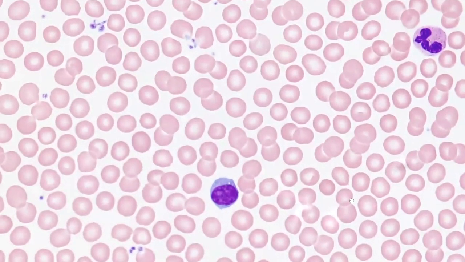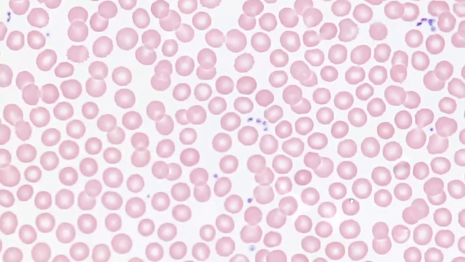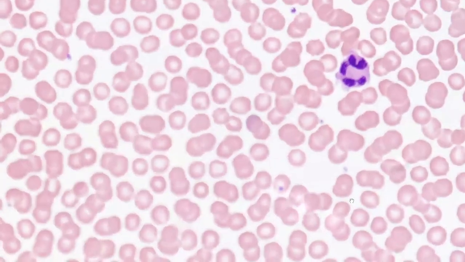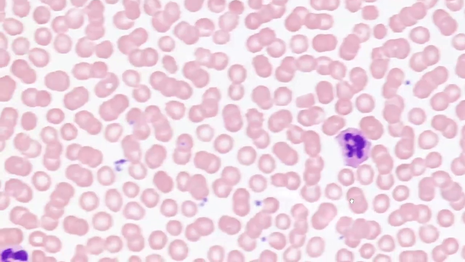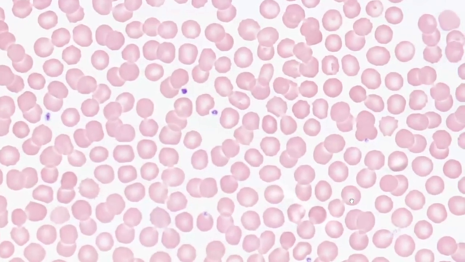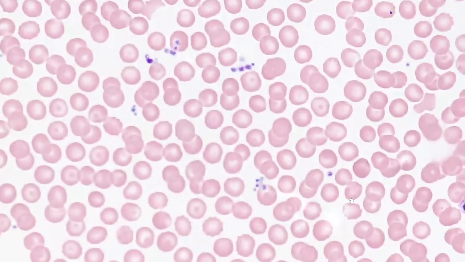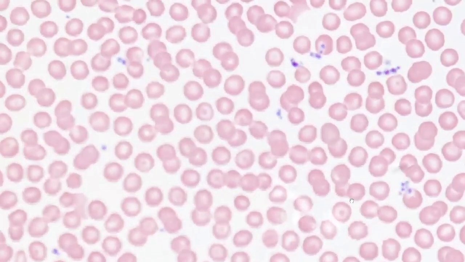And you're going to want to look around in 10 or so fields and just get a sense: is there increased poikilocytosis? Are you seeing increased atypical appearing red cells? Are there burr cells? Are there spur cells? Are there target shaped cells?